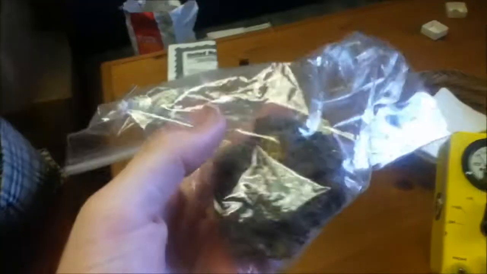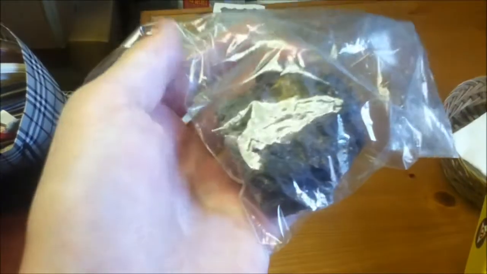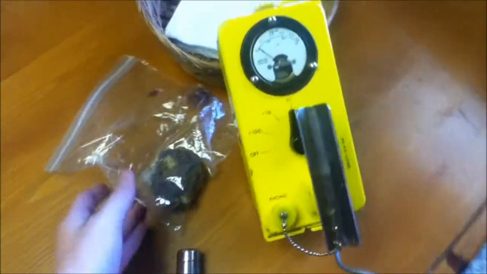Hello YouTube, my next radioactive mineral here is uranium ore. You may be wondering why I have it in a Ziploc bag. Well, uranium emits radon, which is a radioactive gas which can cause lung cancer. Other than that, like any other rocks, it can chip and flake, leaving radioactive dust around my house. Well, other rocks don't leave the radioactive dust, but you get the point.